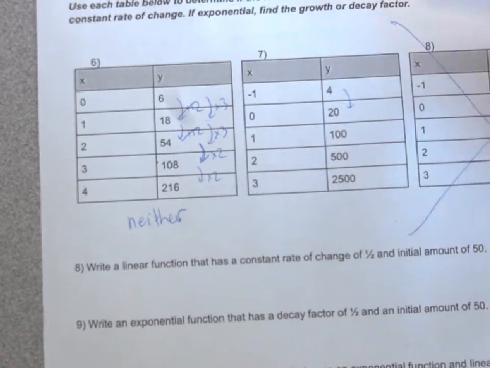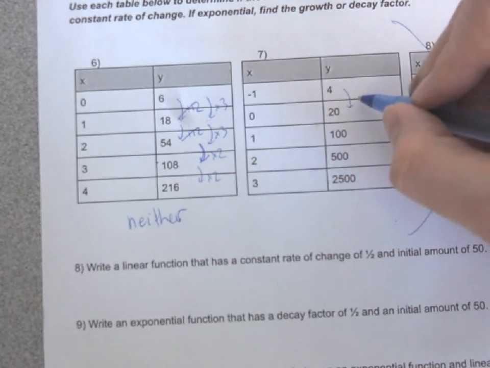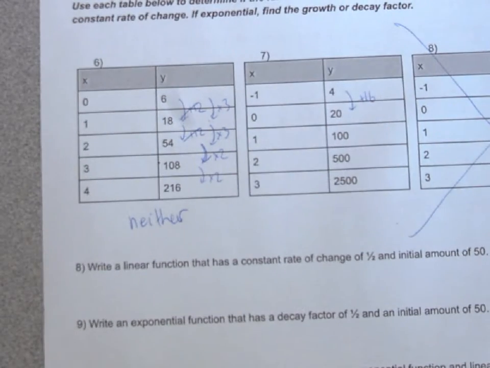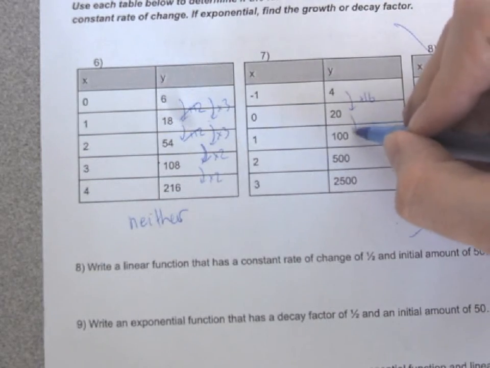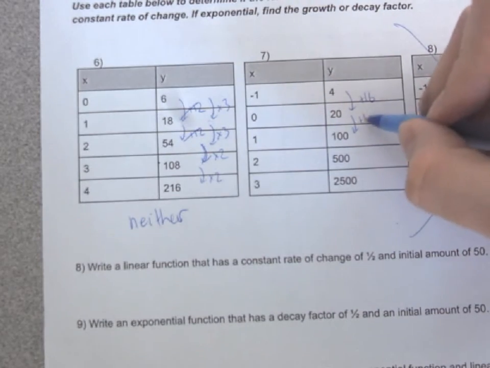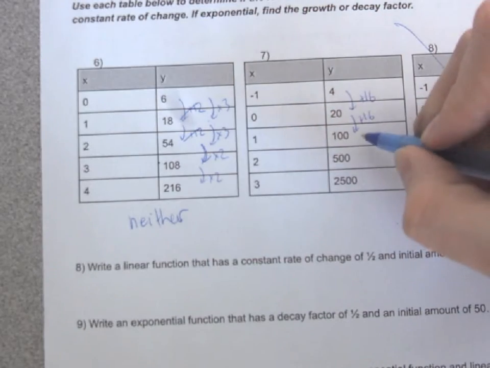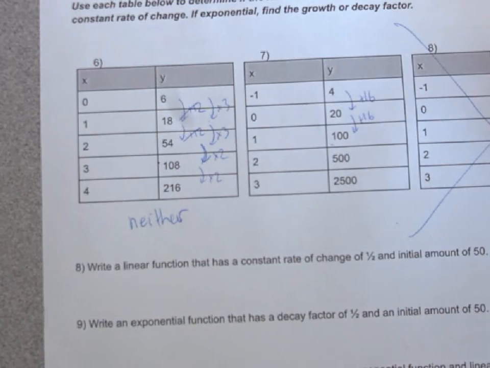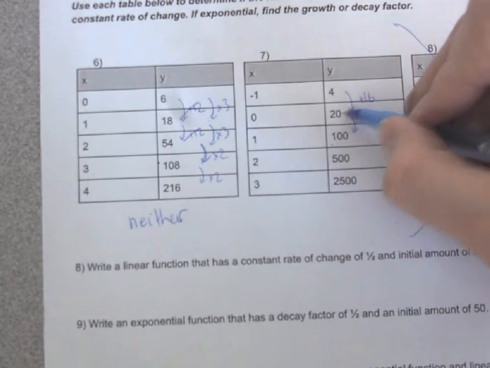Okay, looks like to get from 4 to 20, we would have to add 16 if it was linear. Let's see if that pattern continues. 20 plus 16 is 36, and that doesn't work because we're supposed to be at 100. So we try the adding pattern, it doesn't work, so it's not linear.